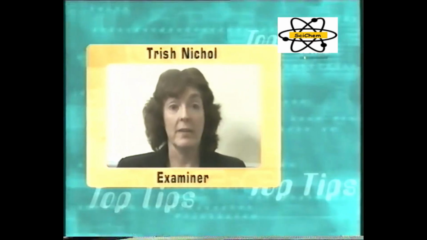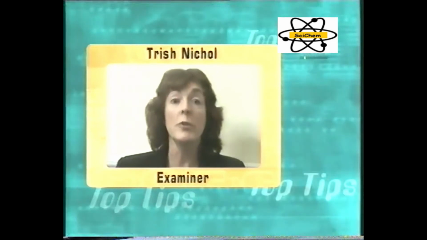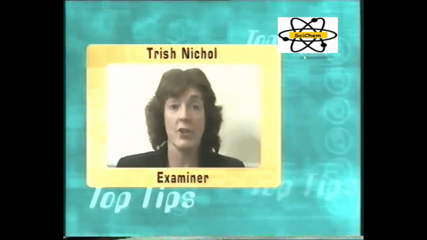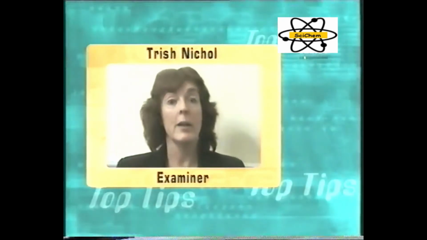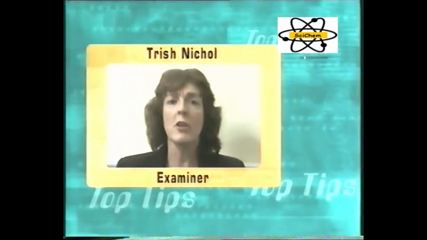Many chemistry questions ask you to identify the type of chemical reaction taking place. They may say, identify this reaction, identify the chemical reaction occurring here. You need to be able to give these reactions a label, like addition, polymerization, neutralization, combustion. Try to make sure that you can match up these names with the reactions that are taking place.